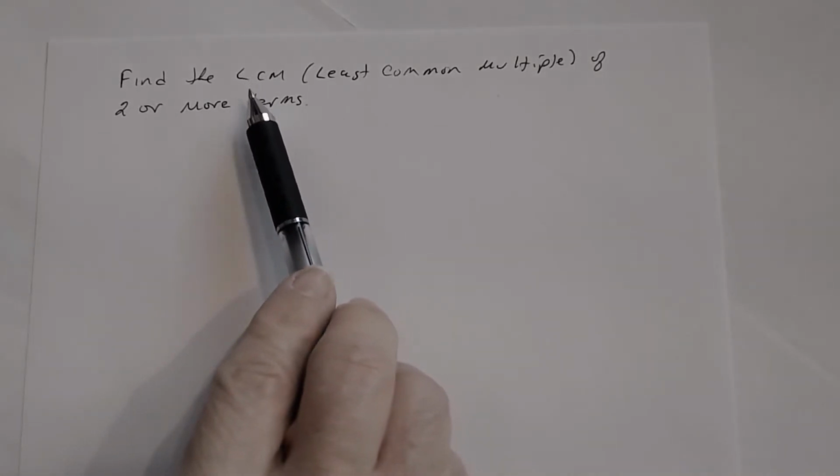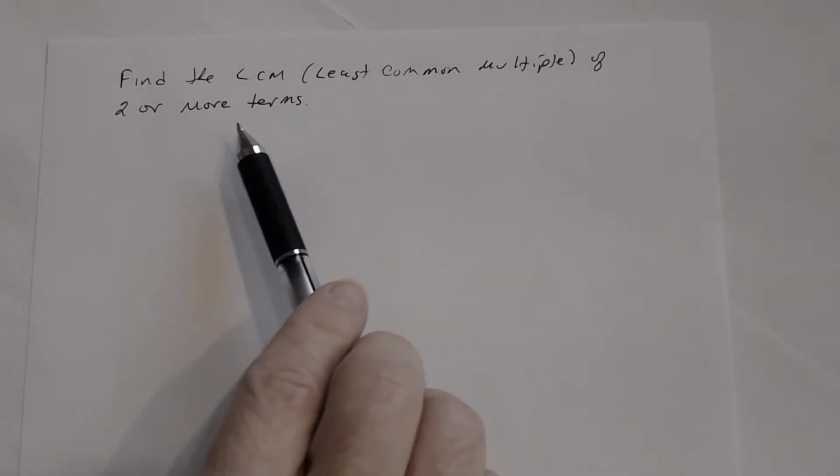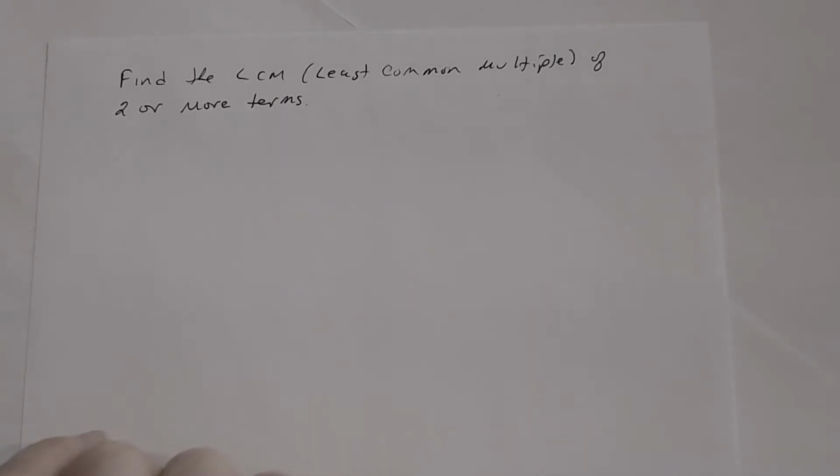In this lesson, we're going to look at finding the least common multiple, the LCM, of two or more terms. This topic is going to be important when we start talking about adding and subtracting fractions, because remember, when you add and subtract fractions, we're going to have to find the least common denominator. And there's a relationship between the least common multiple and the least common denominator. So that's why we need to understand how to find the least common multiple of two or more terms.